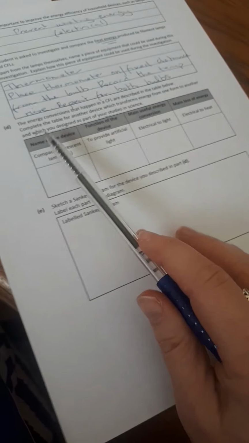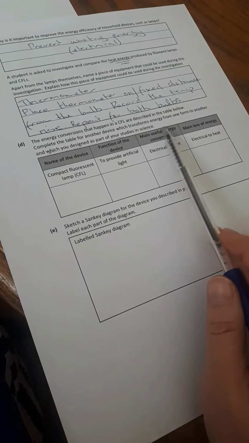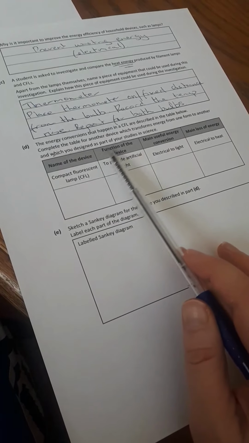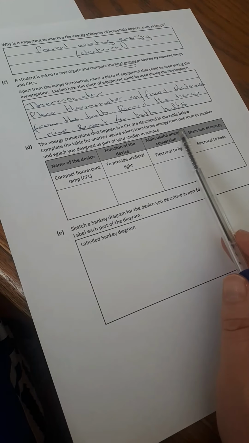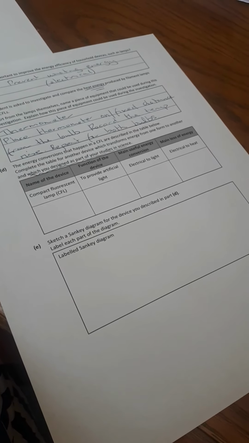Then you're asked, the energy conversions that happen in a CFL are described in the table below. Complete the table for another device which transforms energy from one form to another. And I suppose this is a key point here, which you designed as part of your studies in science. So it's not like you can say a dishwasher, because you wouldn't have made that device in our studies. We have done a few of these.